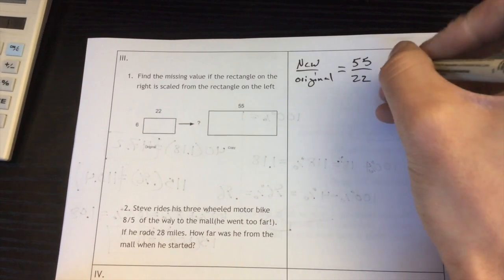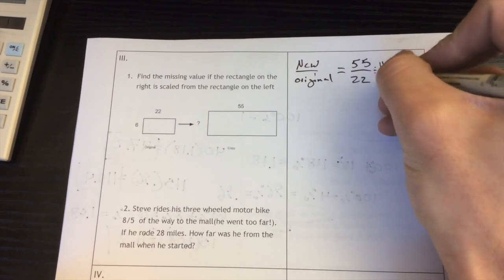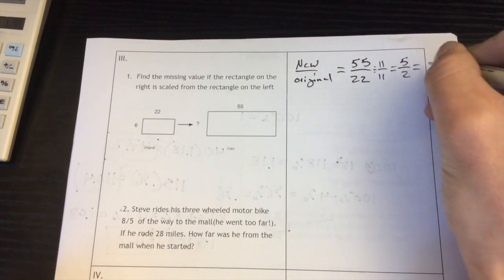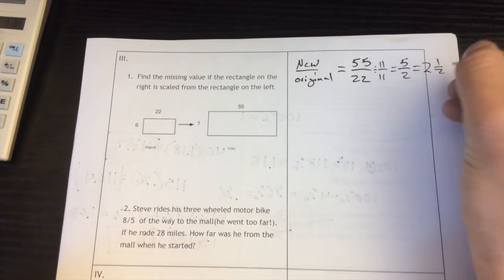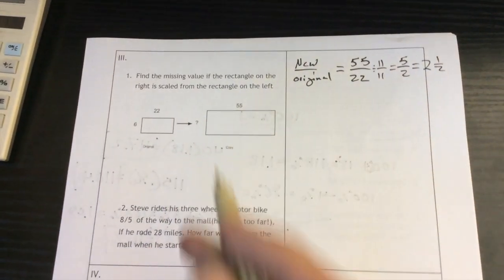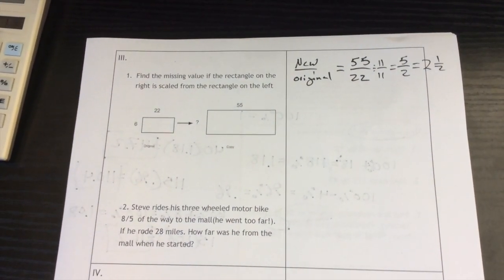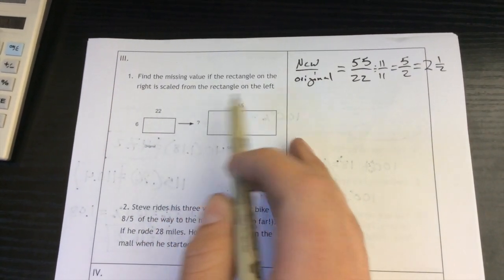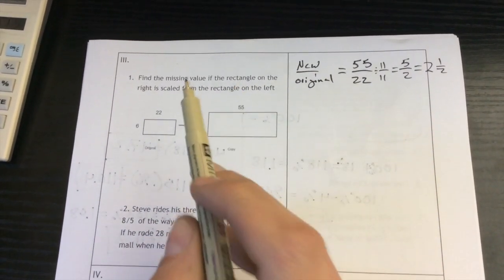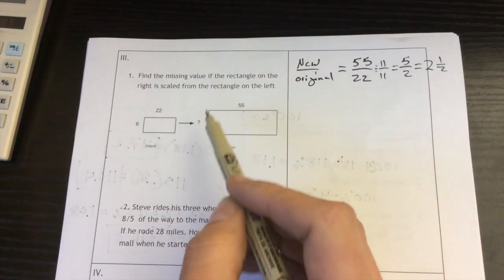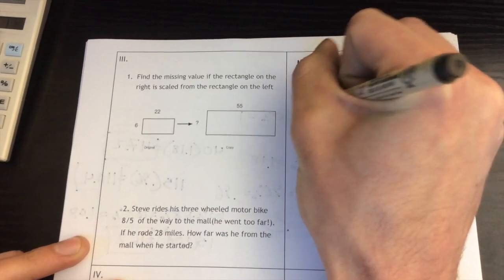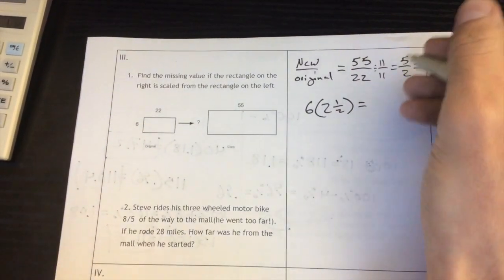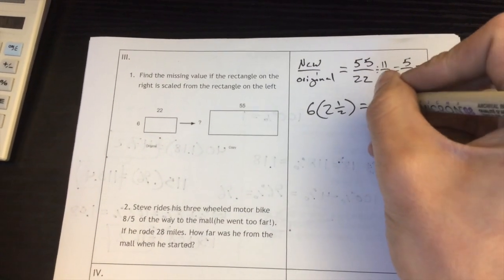These are both divisible by 11. And that would give me 5 over 2. And 5 over 2 is actually equal to 2 1/2. So I know that my scale factor is 2 1/2. Another way to say that would be that if I take my original number and multiply by 2 1/2, I get my new number. So now I'm going to do it with 6 because I need to find out what that question mark is. So 6 times 2 1/2. I would probably change 2 1/2 back to the improper fraction. It's a little easier there.